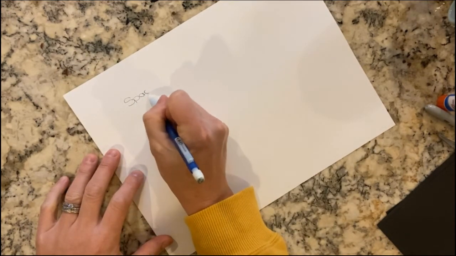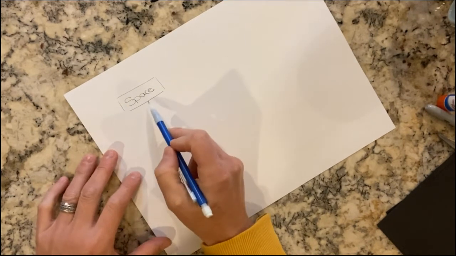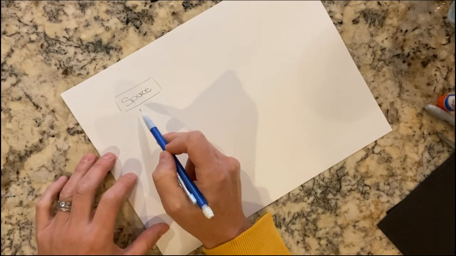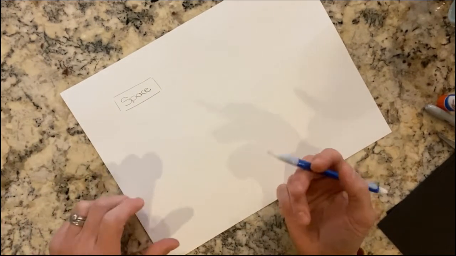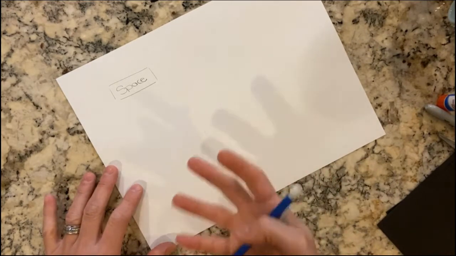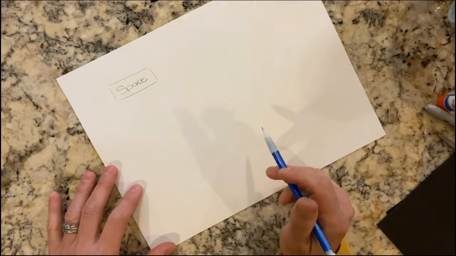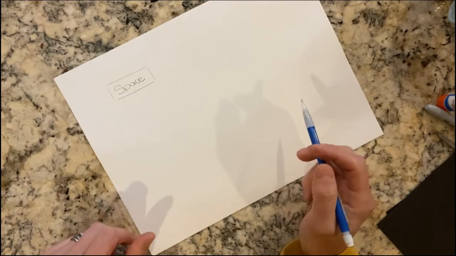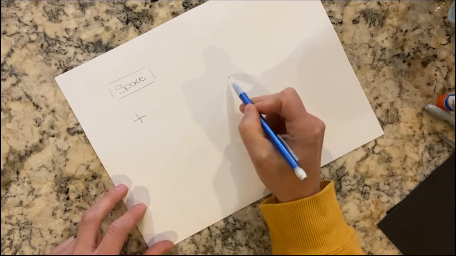So what is space? Now, when we talk about space in art, I am not referring to outer space. I'm actually talking about things that are present in a piece of artwork. Sometimes space can be shown by having things in the front of a picture that seem closer to you, or things in the distance like the background. The other thing space can also help us understand is something called positive space and negative space.